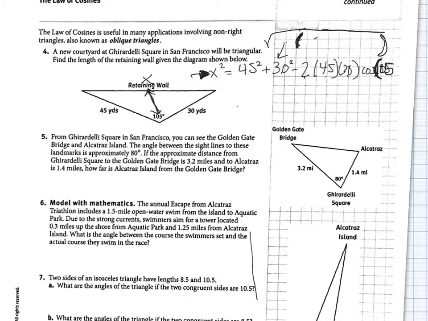The answer for this, they didn't say what to round to. Let's round to 2 decimal places. Make sure you take the square root, check with your calculator, and make sure that you're able to get the right answer. If you're not, let me know and I'll help you the next time I see you. So this is 60.198. So we'll go 60.20 yards.